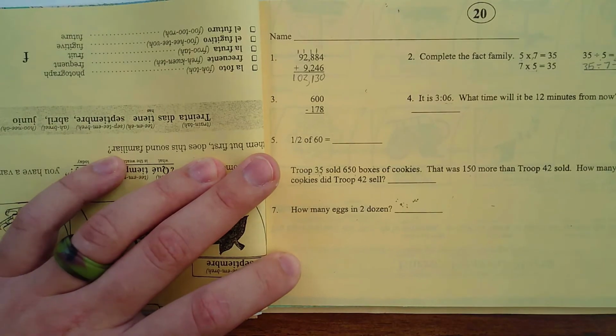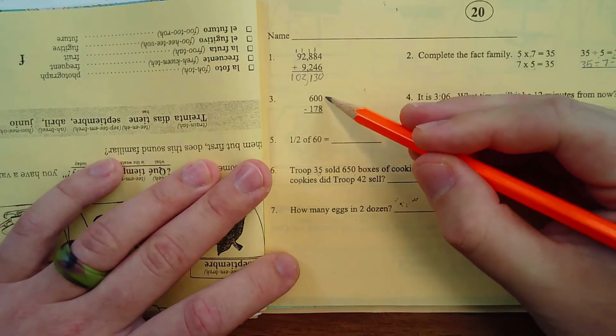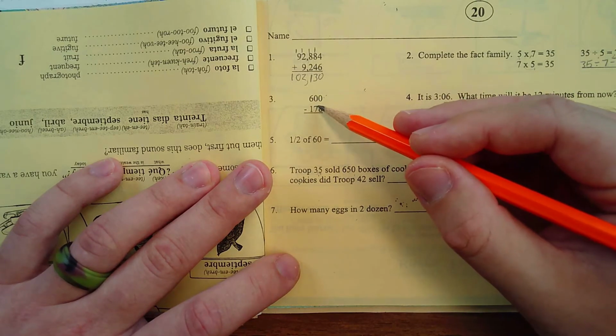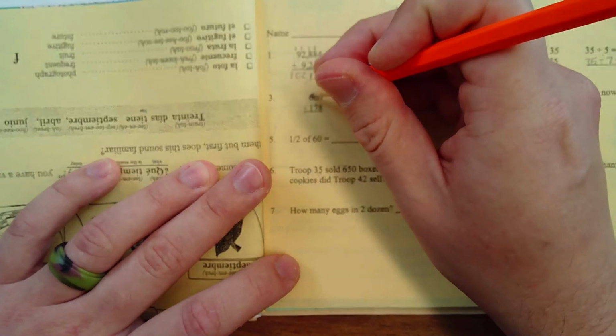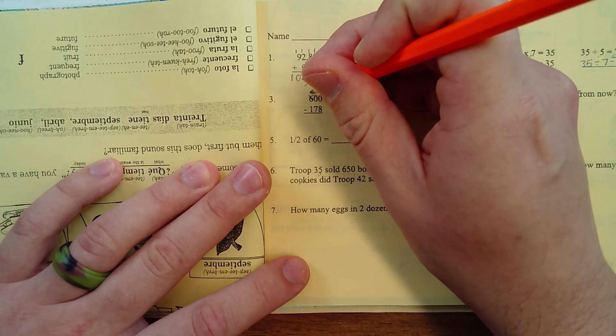Okay, subtraction number 3. 600 minus 178. Can we subtract 0 from 8? No. Need to look to the neighbor. Can we subtract 0 from 7? Not again. Nope. We have to look to the neighbor. Can we subtract 6 from 1? We finally can. 6, we're going to borrow there.